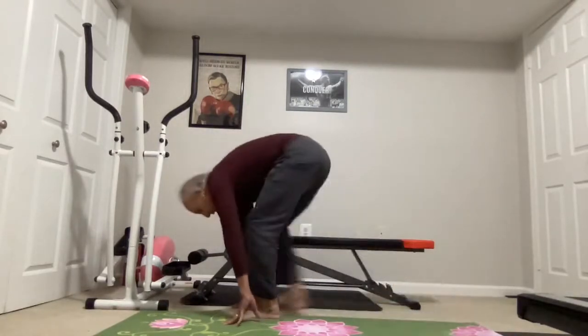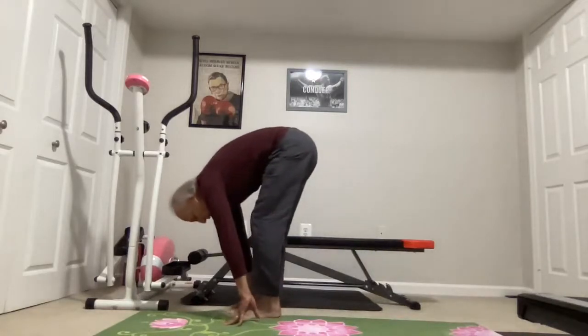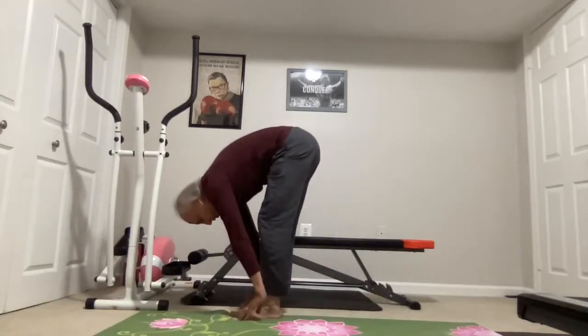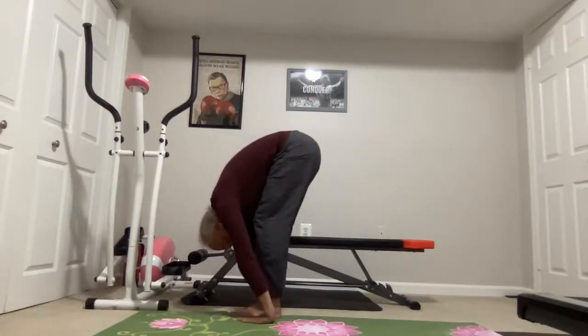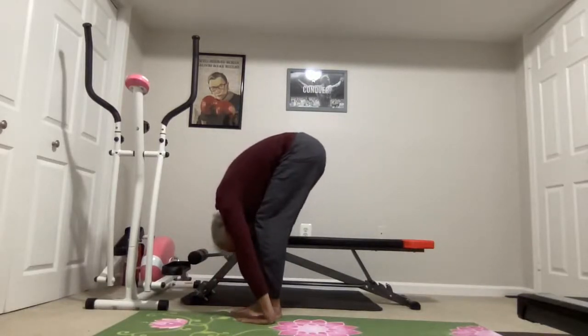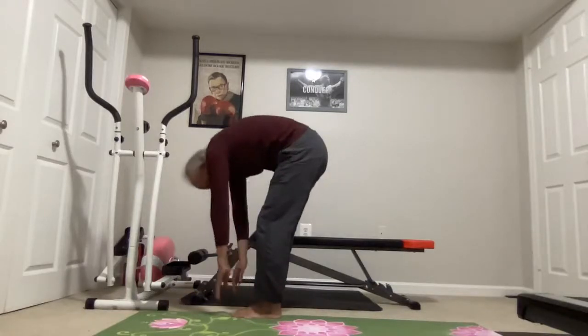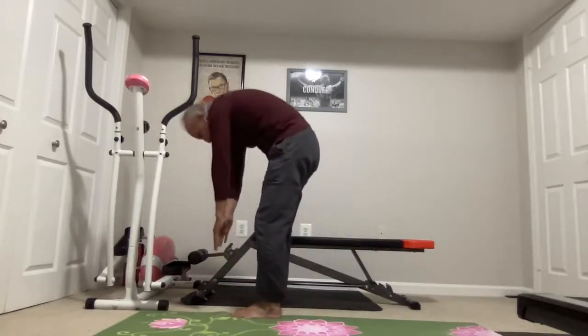Breathe out. Breathe in. The right foot comes to the front. Hand is on the ground. Hand is on the side. Slowly your head comes towards your knee. Padahastasana. Breathing in. Breathing out.